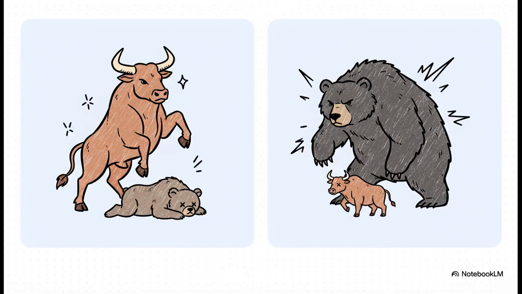A bearish engulfing is the flip side. Sellers absolutely crushed the buyer's momentum. This pattern is screaming that a new team is in charge now.